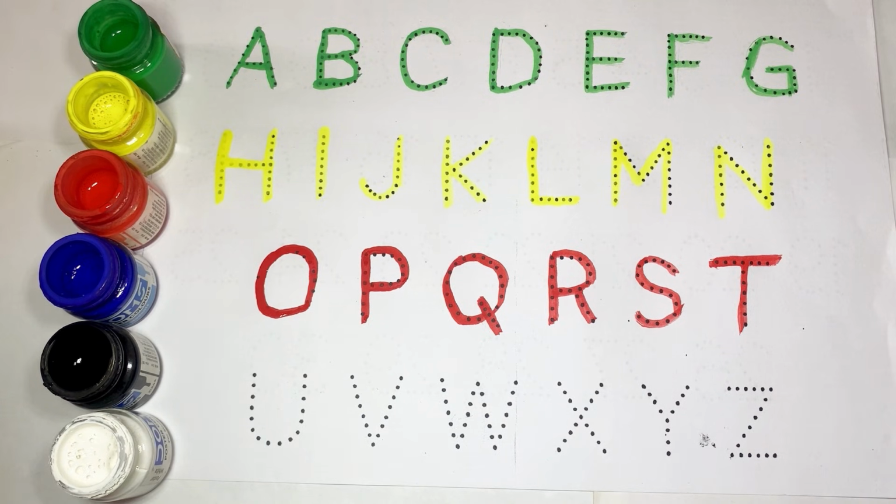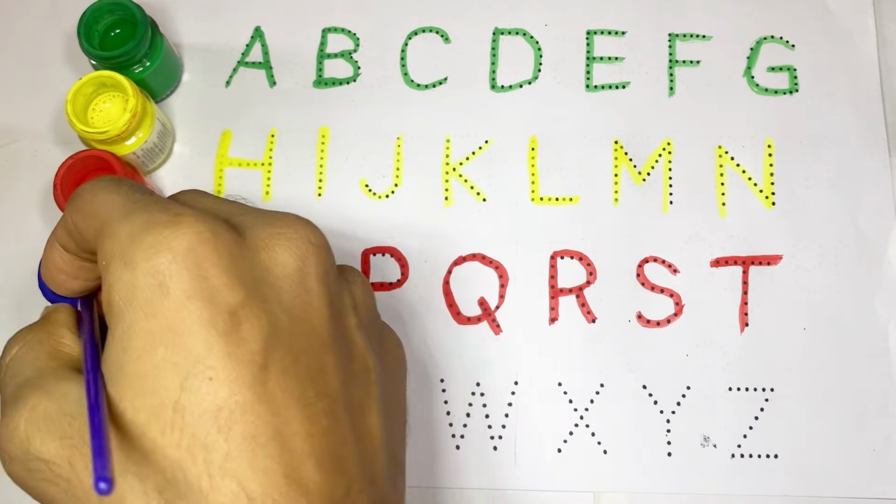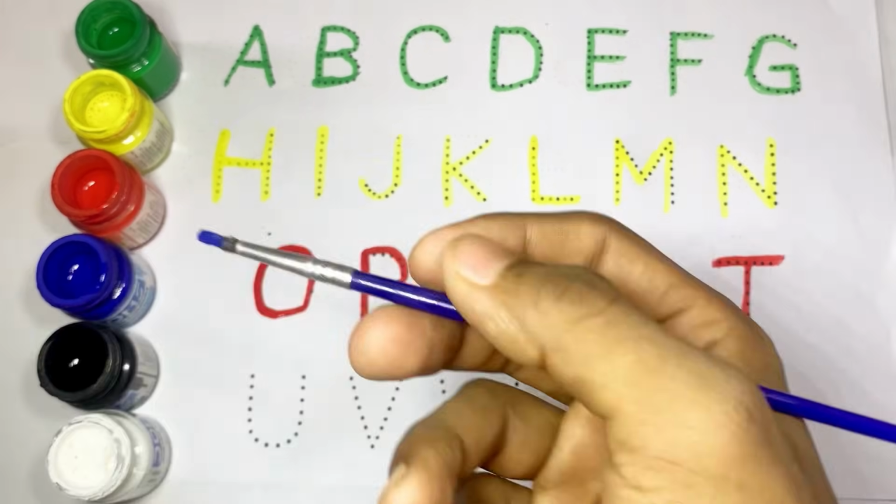Kids, now U. U for umbrella, U for uncle. The alphabets of U. And use blue color.